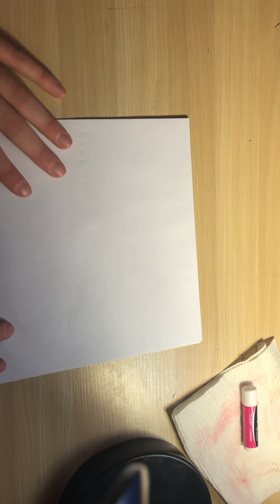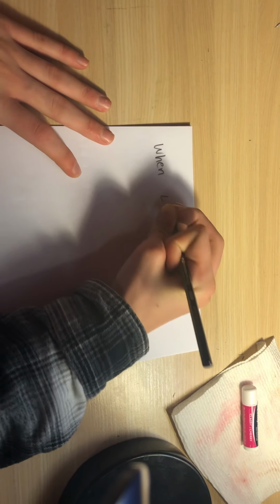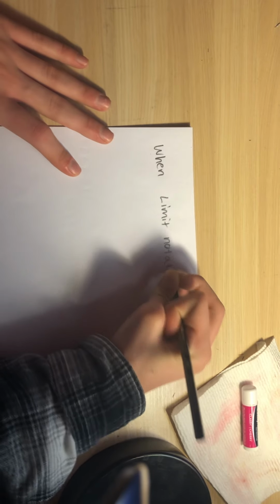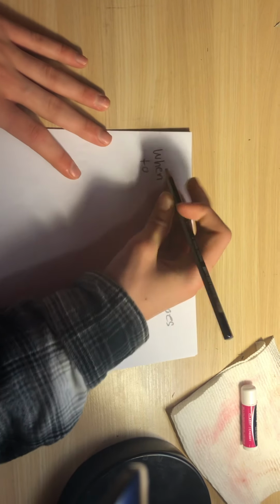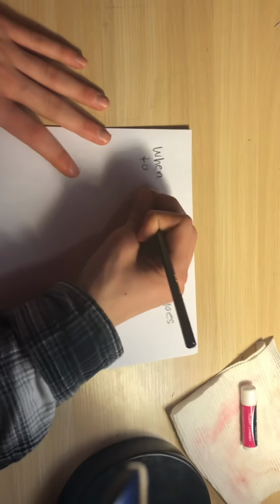Now I'll show you guys limit notation. Let's start with when it goes to the right.